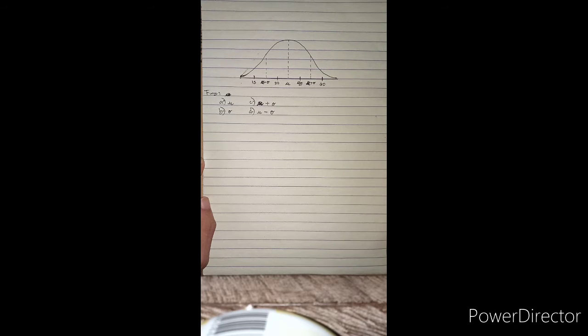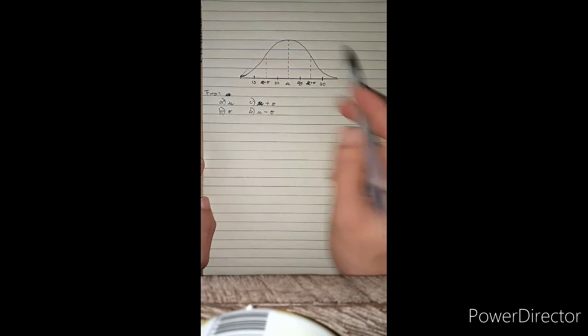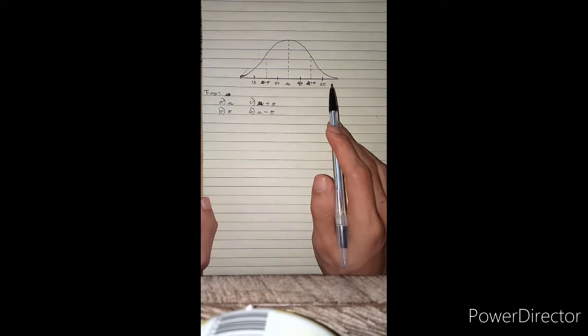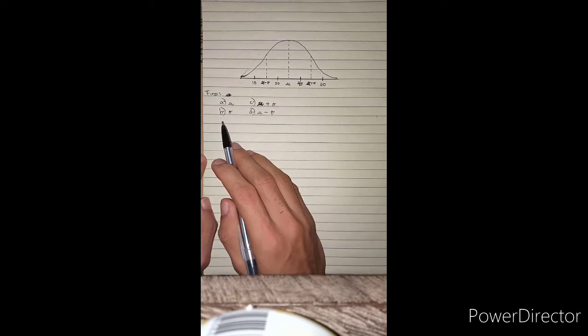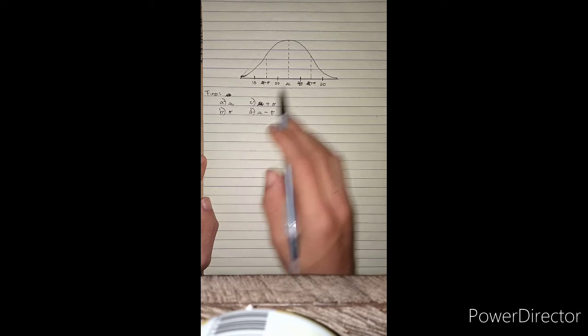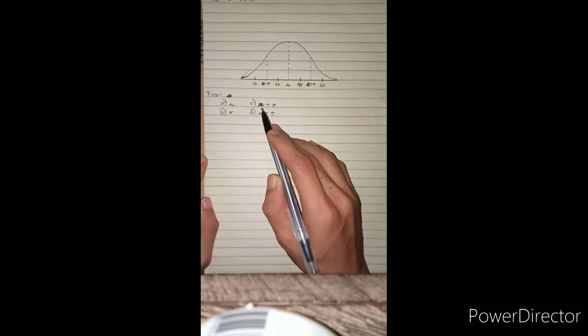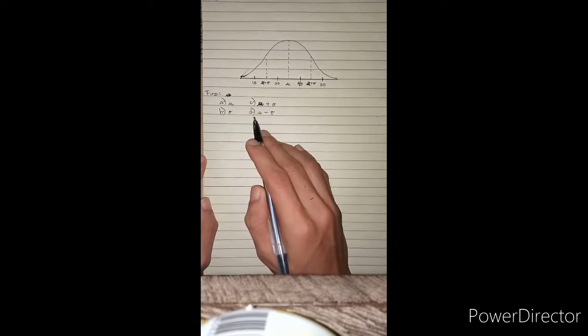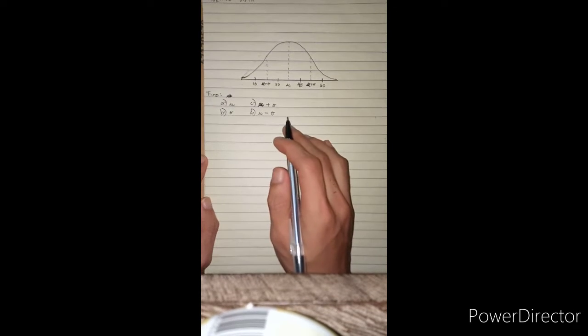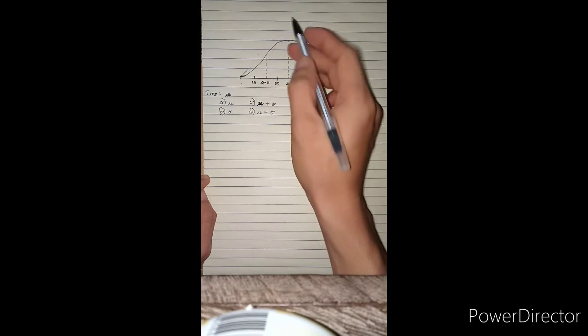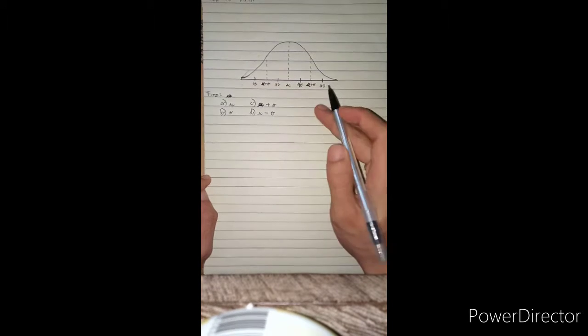For example, given this graph above, we are about to find first A, its mean, B, its standard deviation, C, its mean plus standard deviation, and D, its mean minus standard deviation. Note that this graph is symmetrical.